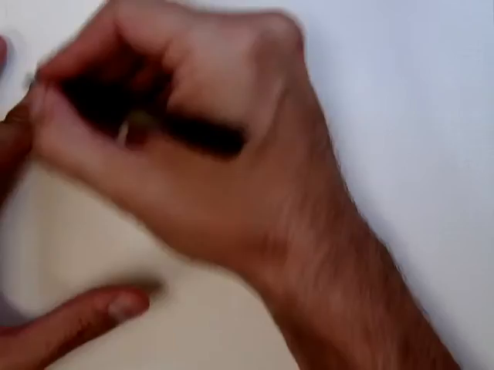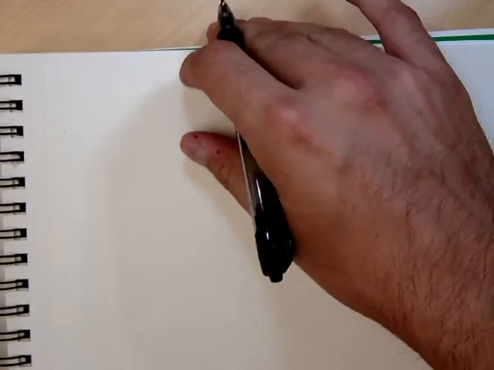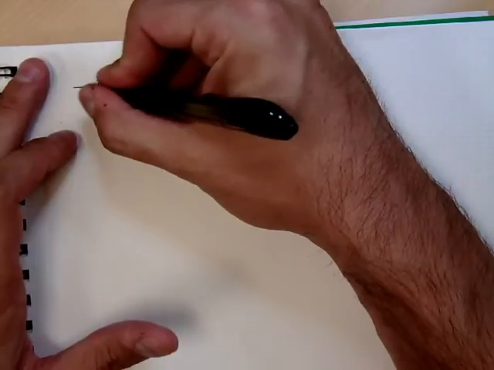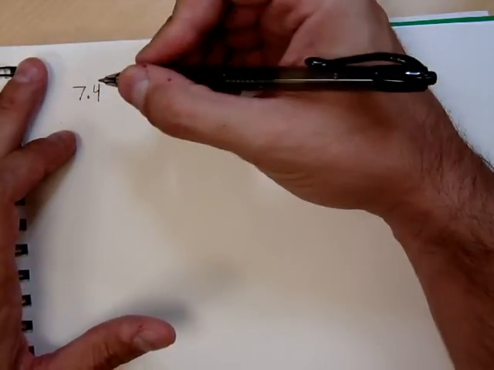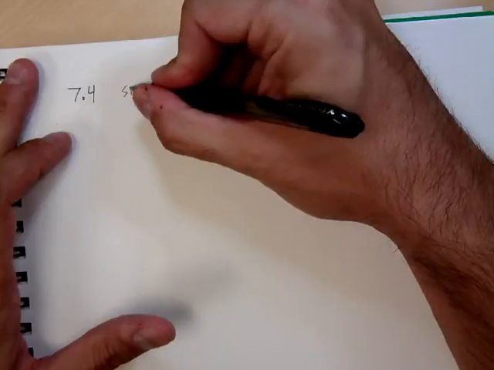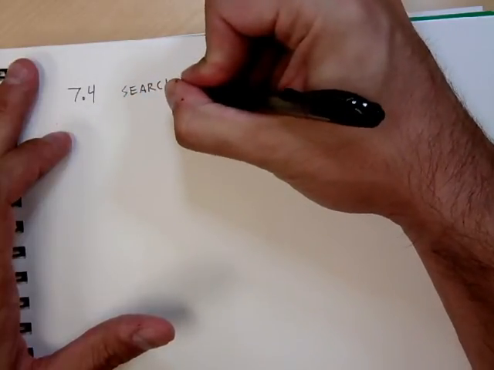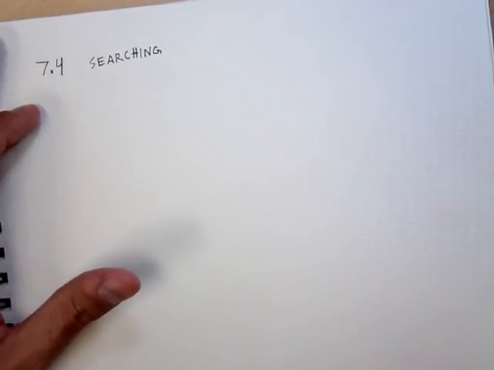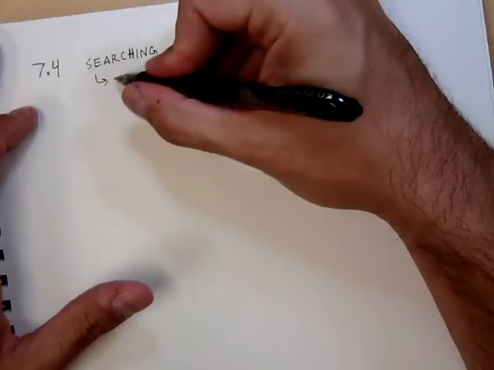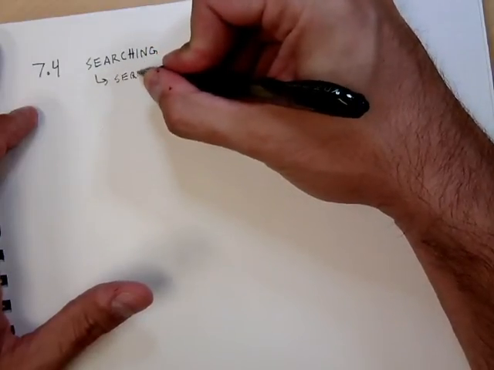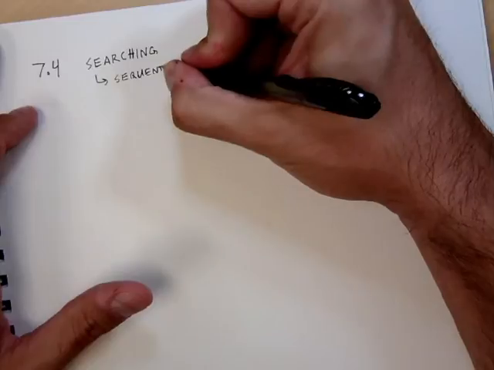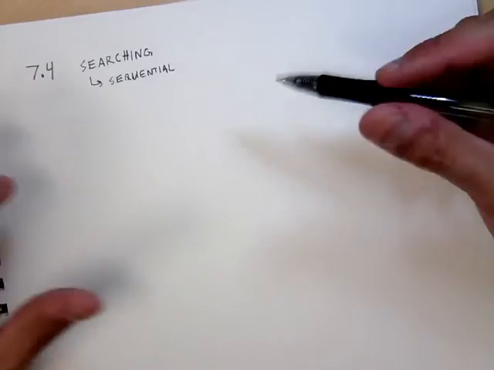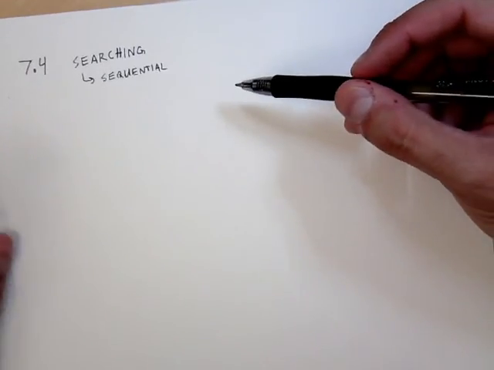So right now we're going to look at algorithms that operate on more complicated values. I'm looking at section 7.4, and 7.4 discusses searching. You're going to see a couple of different searching algorithms, and this video is going to focus on what is called a sequential search. It's the one that pretty much is always going to work. Other algorithms get better performance by assuming something about the data.